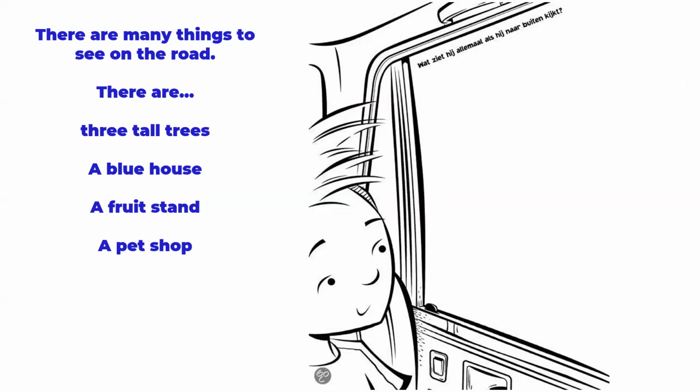Or you could have them draw something that also comes from their vocabulary. So if you have been talking about your neighborhood, you could have them draw real quick. Like there are 3 tall trees, a blue house, a fruit stand, a pet shop, and have them draw what is asked of them.